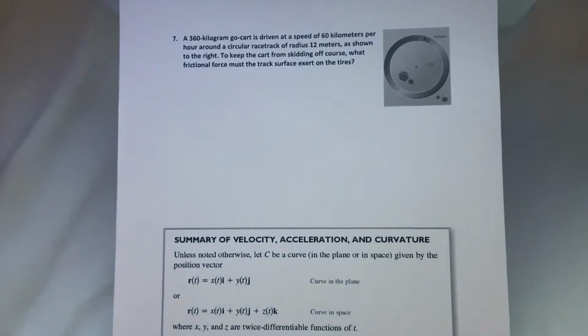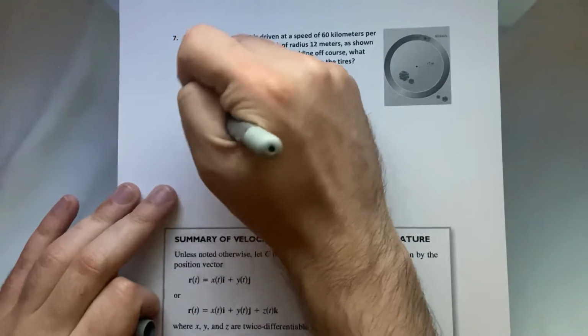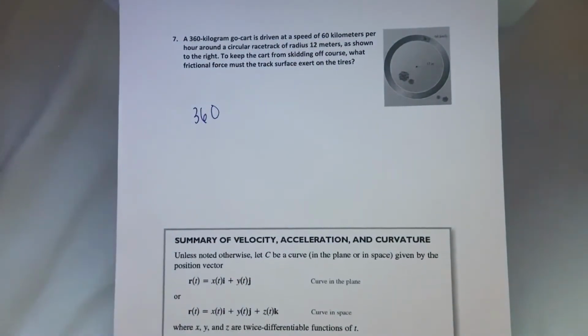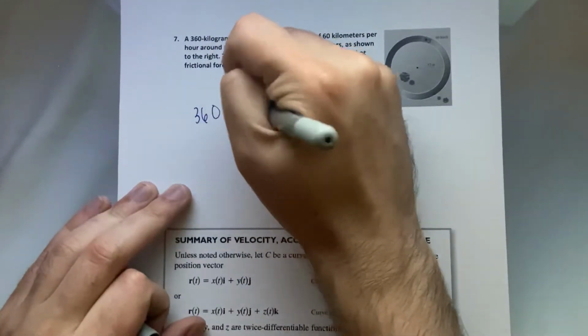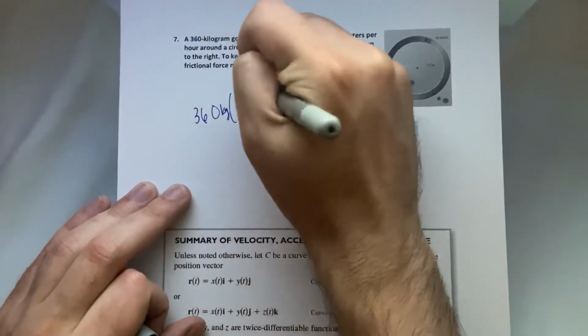A 360 kilogram go-kart is driven at a speed of 60 kilometers per hour around a circular racetrack of radius 12 meters, as shown to the right. To keep the kart from skidding off course, what frictional force must the track surface exert on the tires? Okay, so we've got mass. We need the second half of the component from the last thing. We have curvature, which is 1 divided by the radius. This is 360 kilograms, 1 over 12 meters.